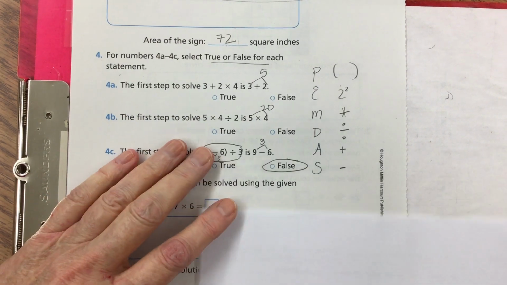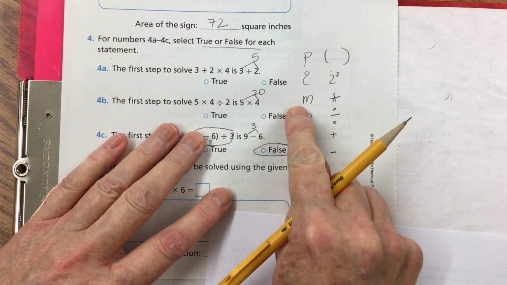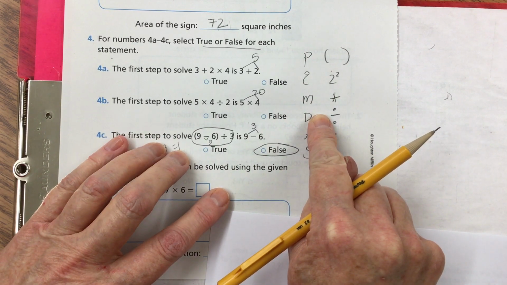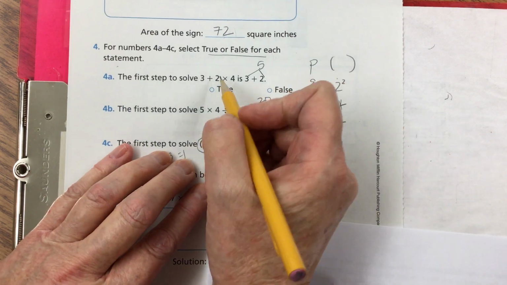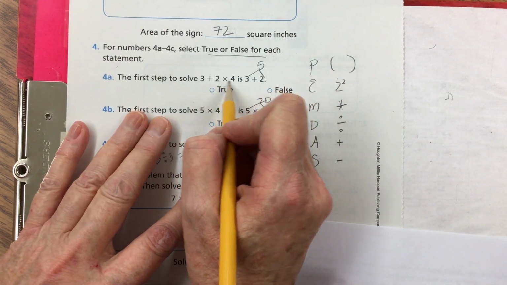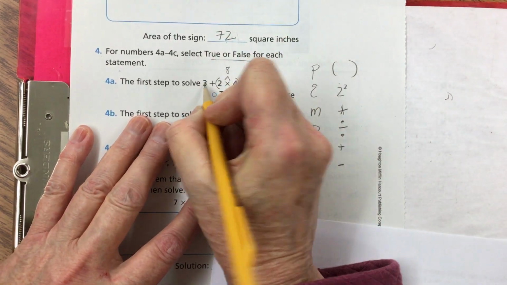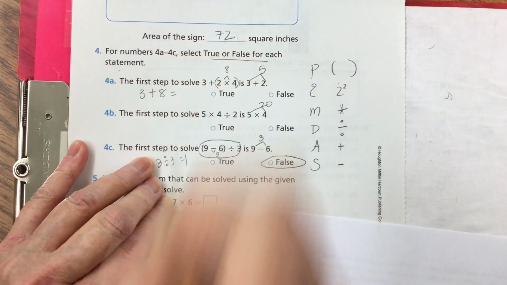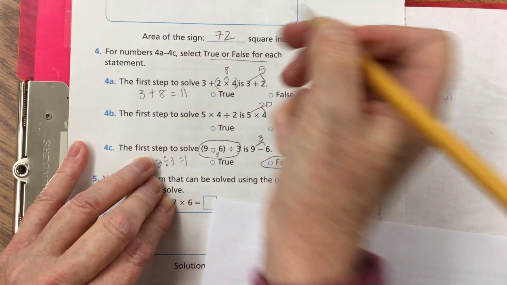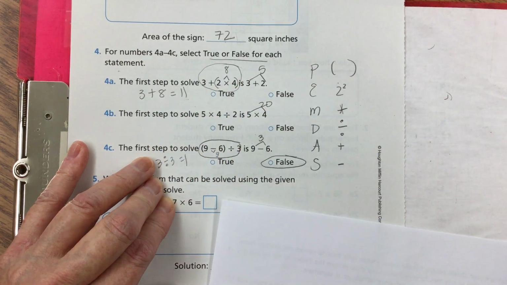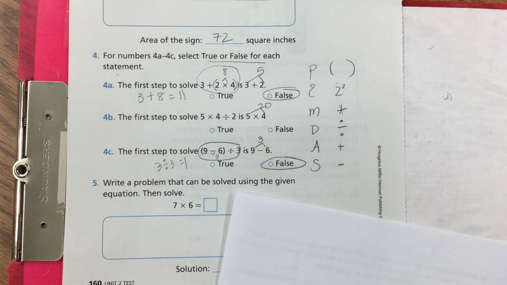And where do you put the parentheses? If you're looking at this, you always put it around multiplication or division before the addition. So right here, if you have 3 plus 2 times 4, you would need to add your own parentheses, and that's 8. And we know that 3 plus 8 is what? 11. So is this whole thing 5? No, it's not. It is not 5. Nope, nope, nope.